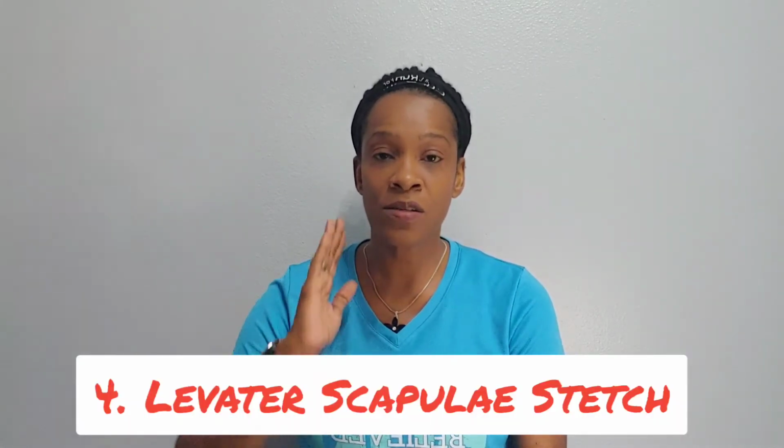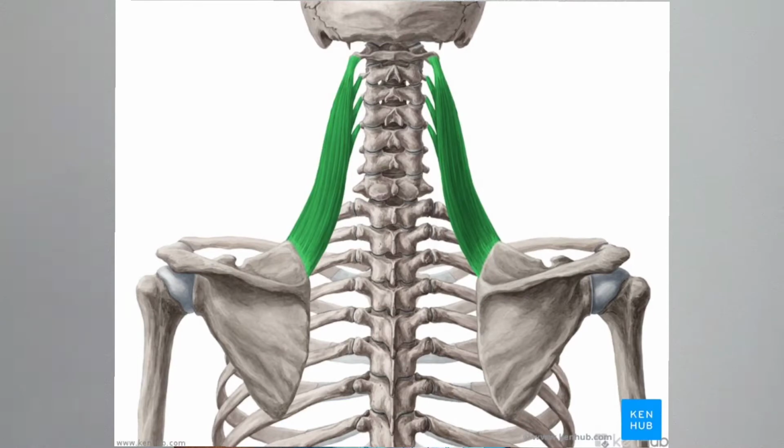Now, this muscle extends from your cervical or your neck down to your shoulder blade, and it pretty much does what it says, levator. It elevates the shoulders. So when you are stressed or at your computer a lot, your shoulders tend to rise up. That muscle is in contraction.